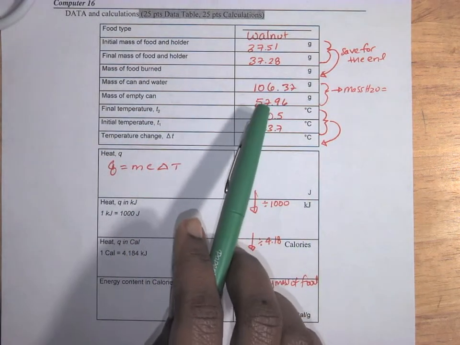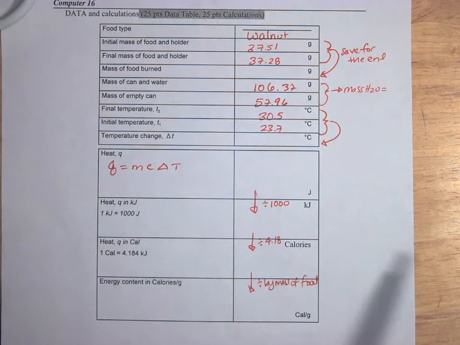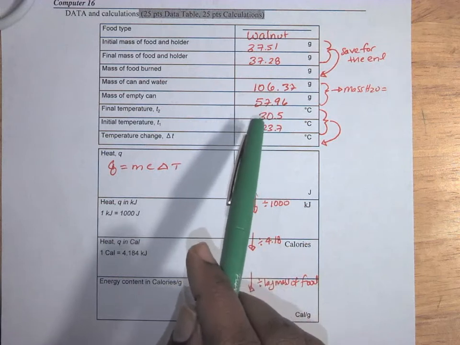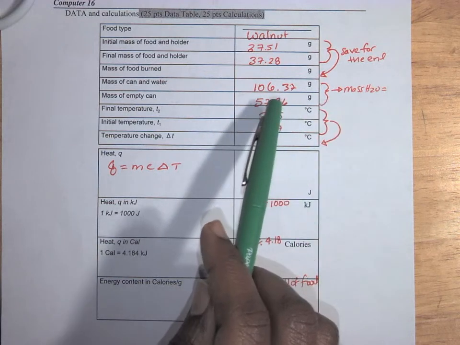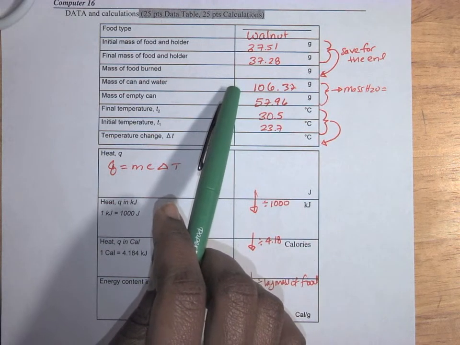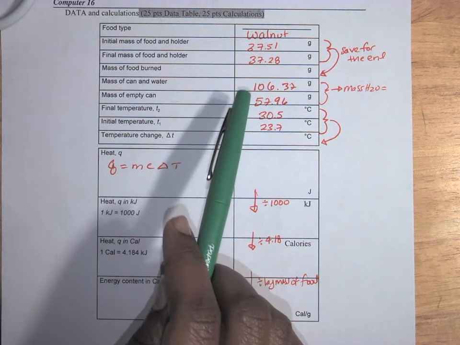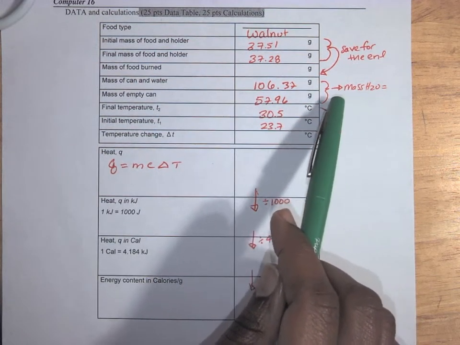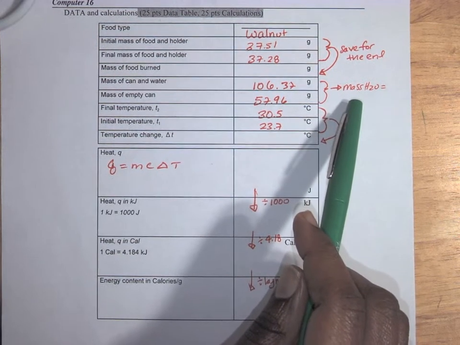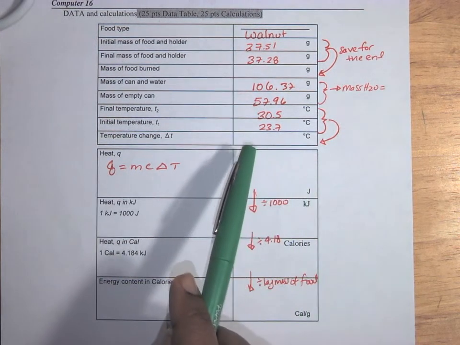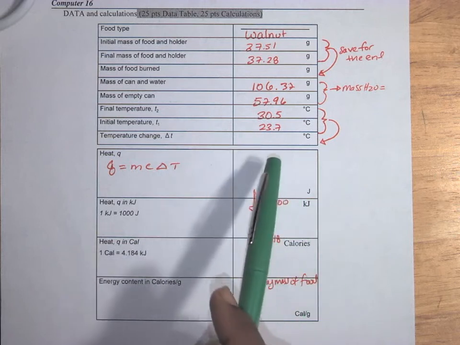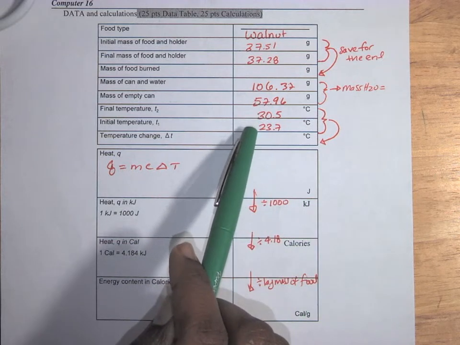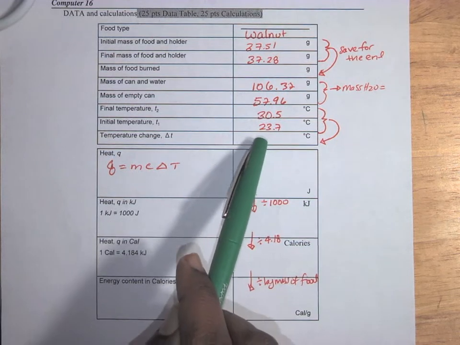The next calculation that you need to do, there's no space for it in this table, but you are going to need it, is the mass of the water. So to get the mass of the water, you're going to subtract the mass of the can in water and the mass of the empty can. Again, there's no space in the table, but you do need that value. Finally, the delta T, or the change in temperature, you're going to subtract T2 minus T1, right? So your final minus your initial, and you get your delta T.